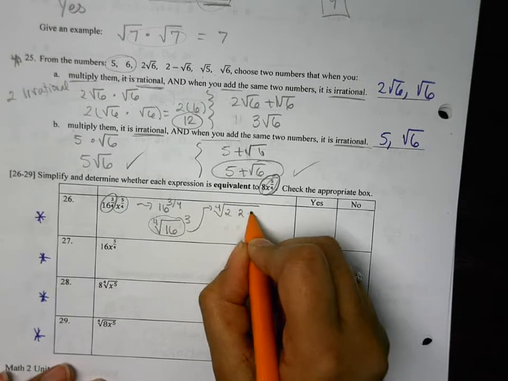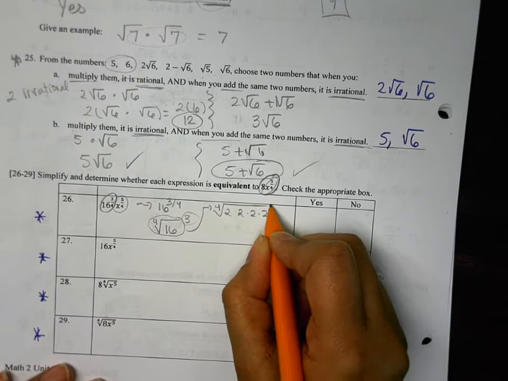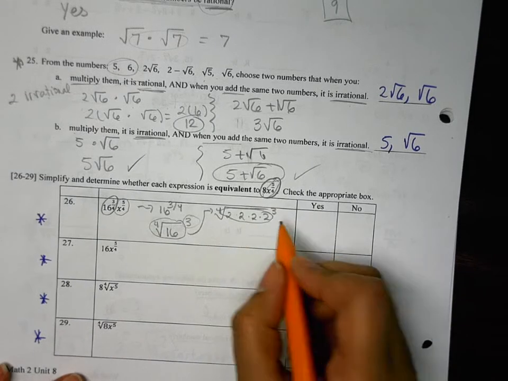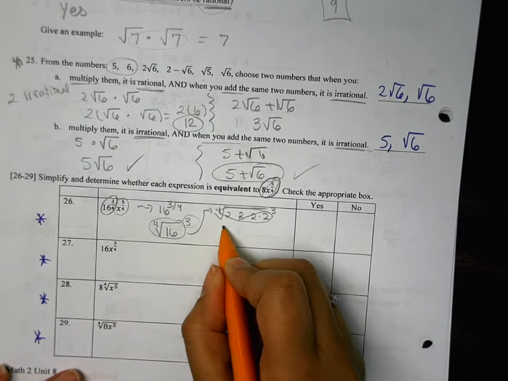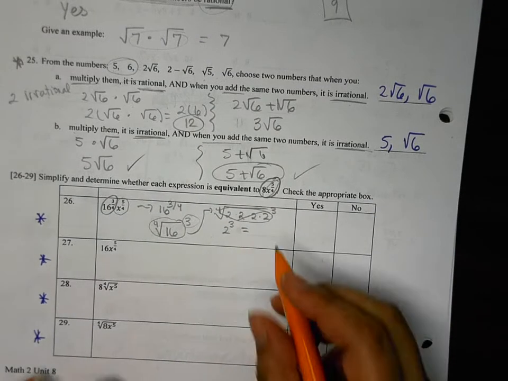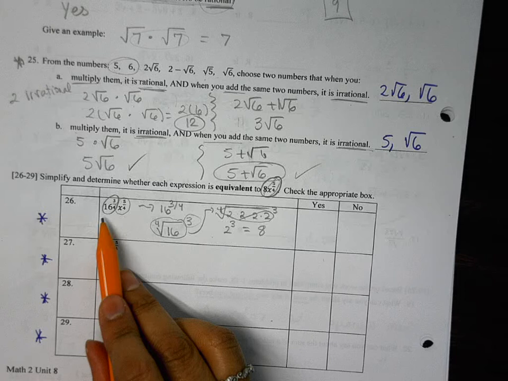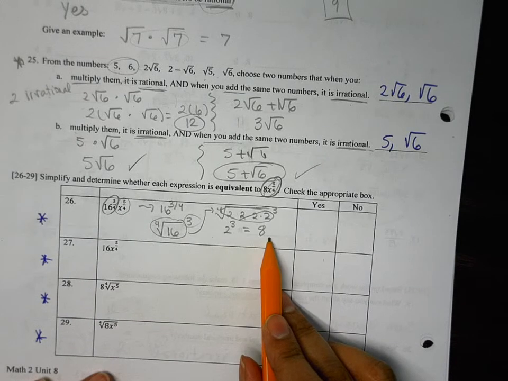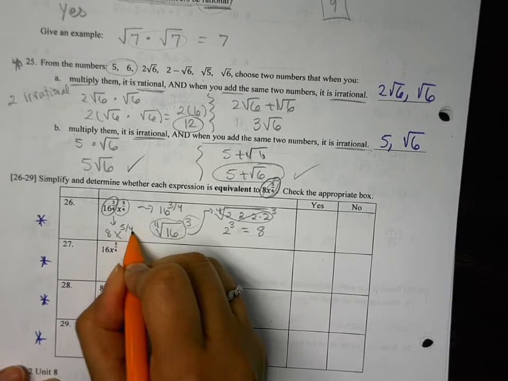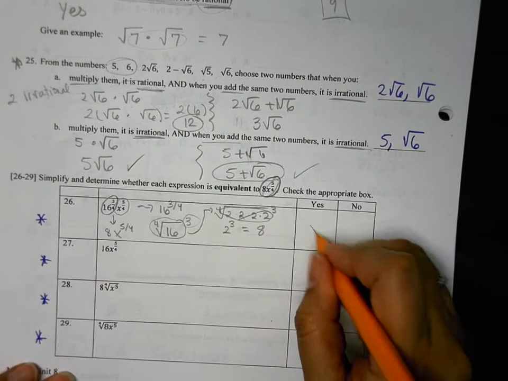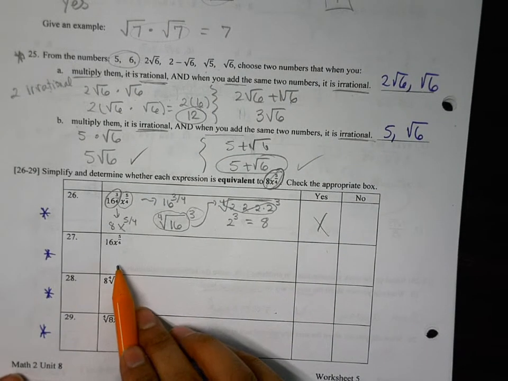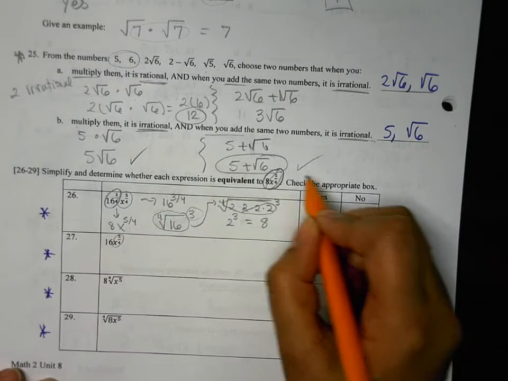Okay, break down your 16. 4 and 4, 2 and 2. How many 2's do I have? 4. 1, 2, 3, 4. Raised to what power? 3rd. And do I have enough for one whole chunk to come out? What does it come out as? 2. So I'm left with 2 or 2 to the 3rd? 2 to the 3rd. 2 times 2 is 4, and what's 4 times 2? 8. So did 16 to the 3/4 simplify to 8? Yeah. So we're left then with 8x to the 5/4. Is that the same or not the same? Same. All right. Next one.